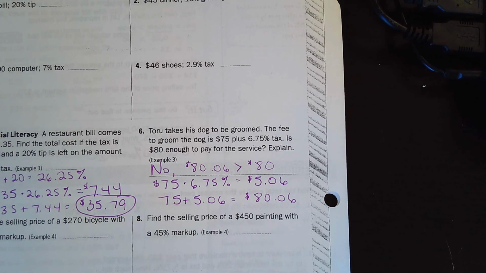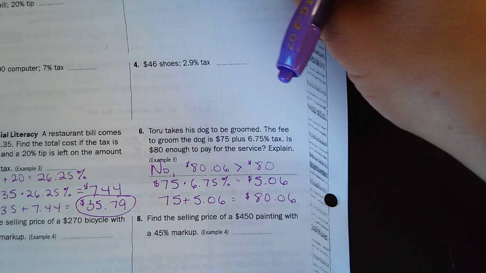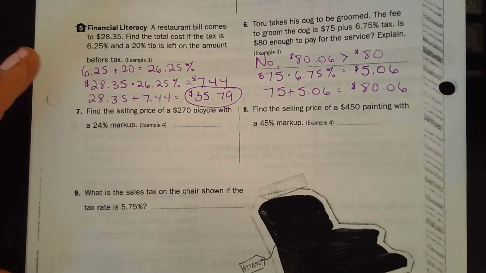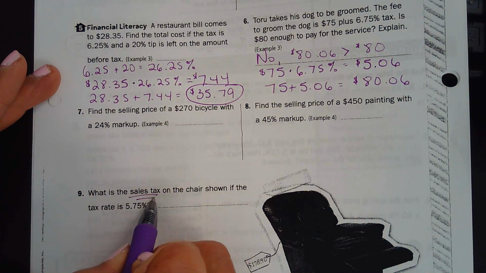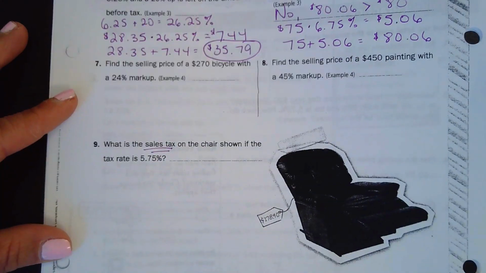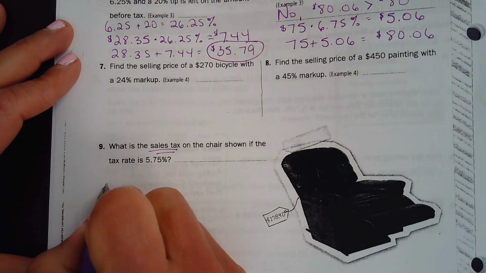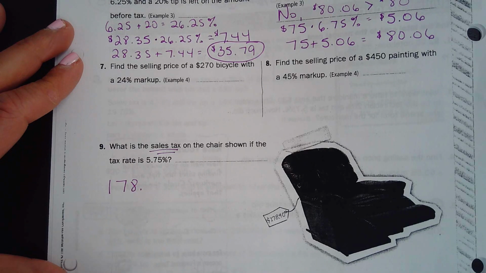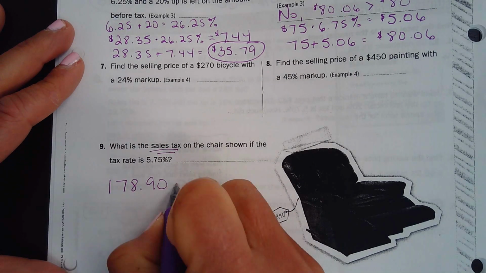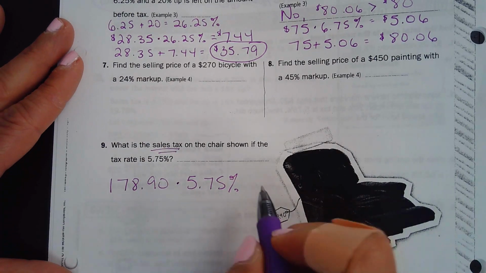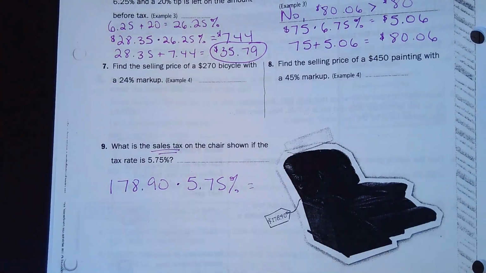Any questions on that one? Here's some markup problems. But number 9 is just sales tax on the chair. It's the only one that's like this. So let's take a look at it. It's a $178.90 chair times 5.75% sales tax. They just want the sales tax, not total cost.